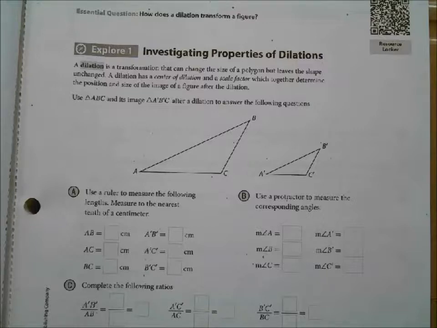And then if you want, you can also complete the ratios for letter C as well. And then if you want to answer some of the questions at the bottom there. So again, basically just complete this side of the page here, page 577. Okay, and answer those questions as best you can.